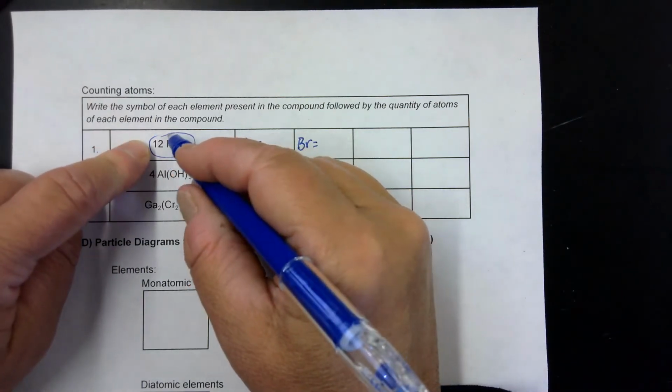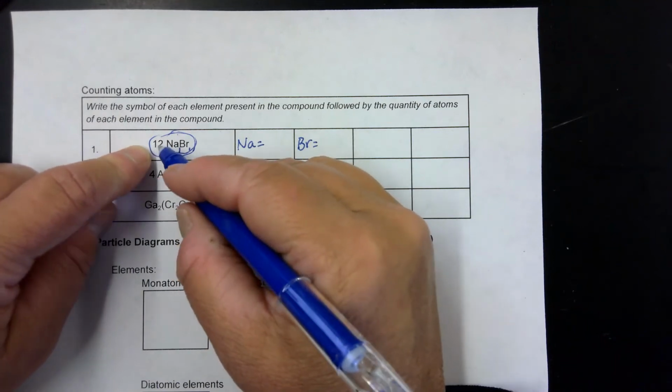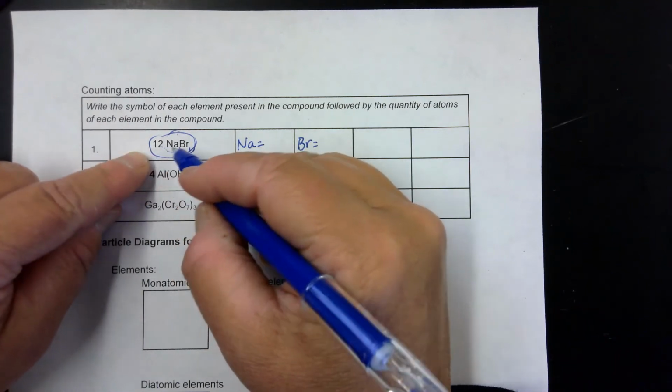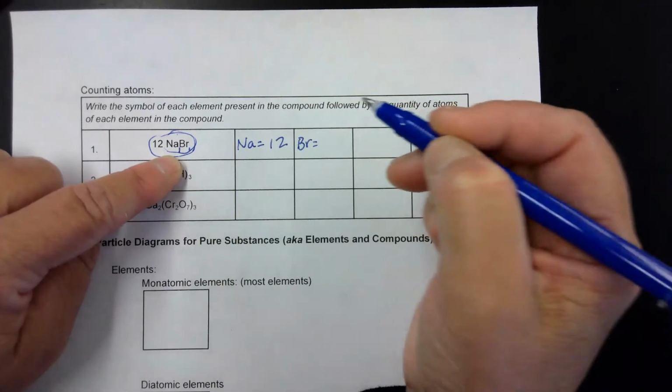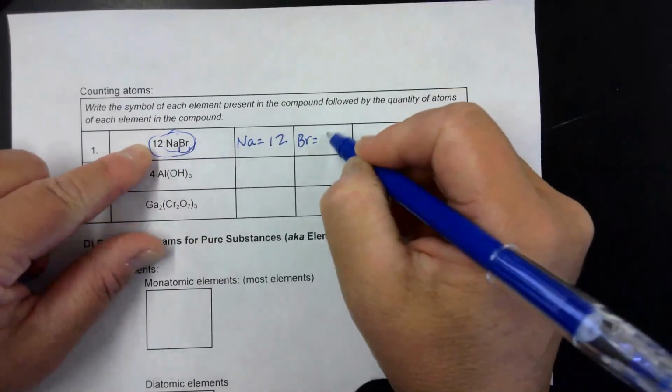But we have 12 of these particles. So we need to multiply or distribute the coefficients through. So 12 times 1 is going to give us 12 sodiums. 12 times 1 is going to give us 12 bromines.